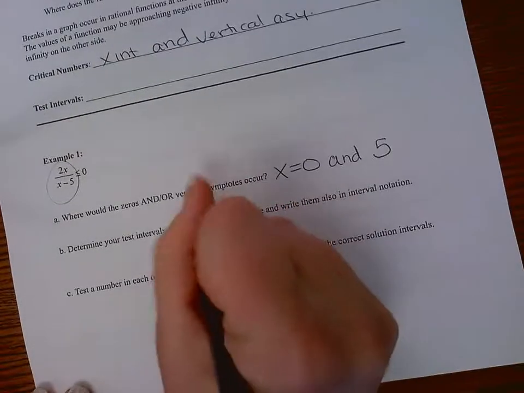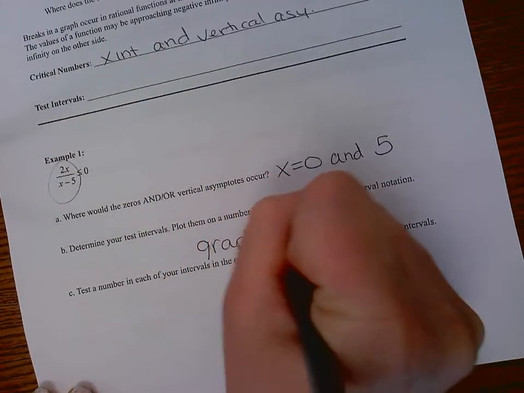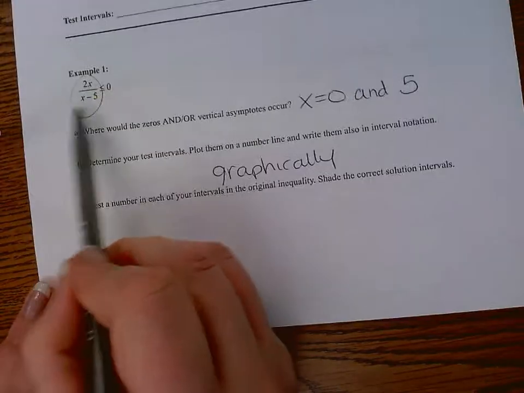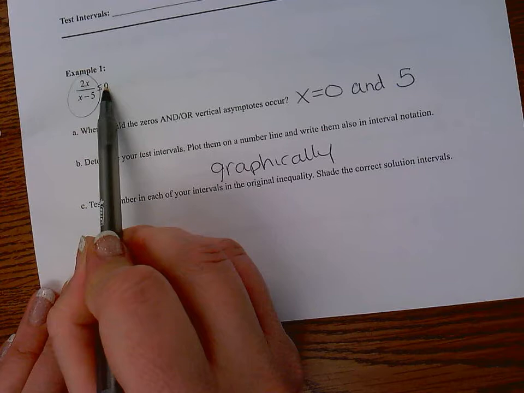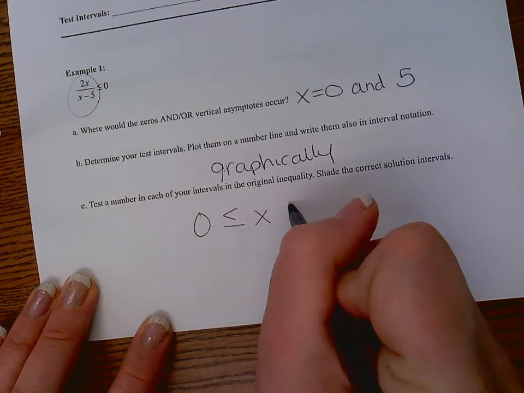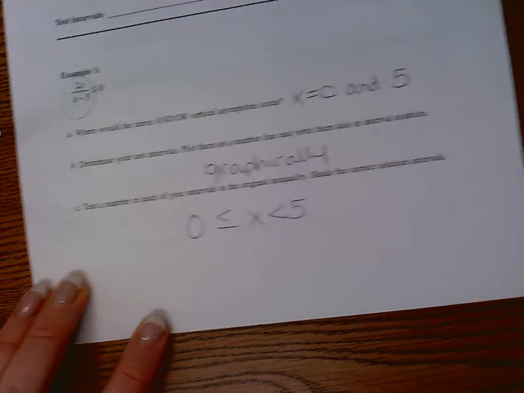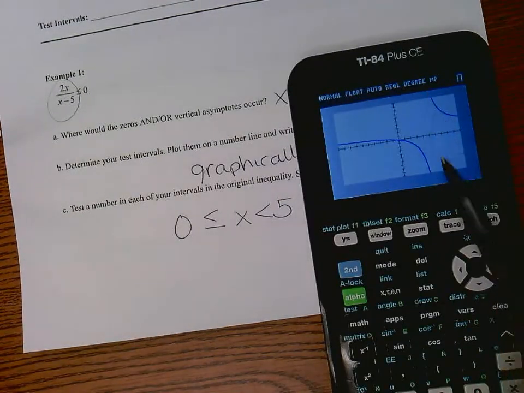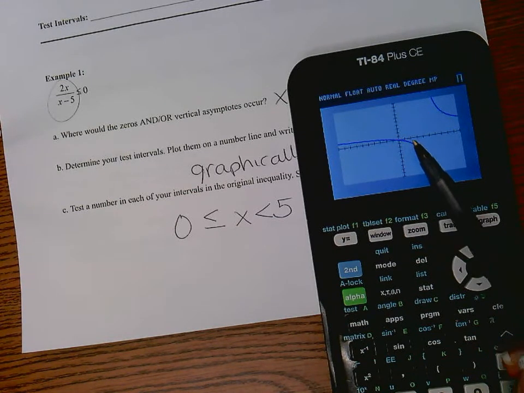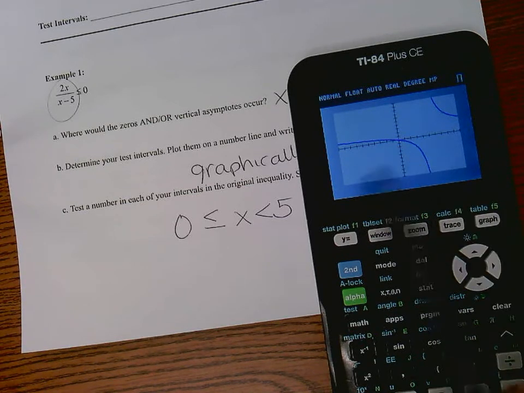So I'm just going to write graphically, and I want to be under or equal to 0. So I can include 0 as part of my solution, but I cannot include 5 because 5 is an asymptote. So my graph is never going to touch 5. So 0, it'll touch 0, and then all this spot is below the x-axis. So my solution region is between 0 and 5.